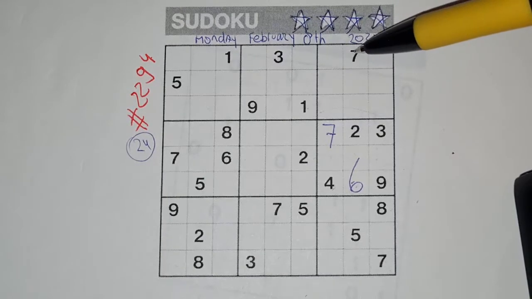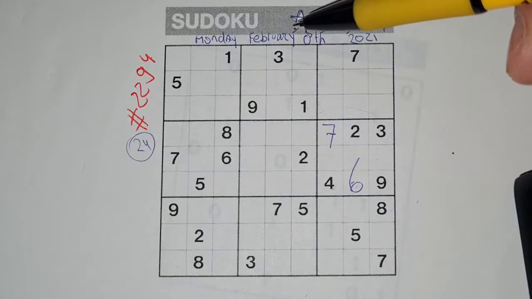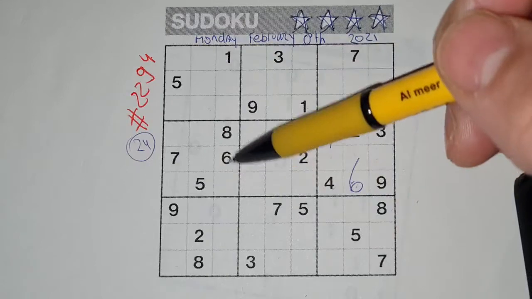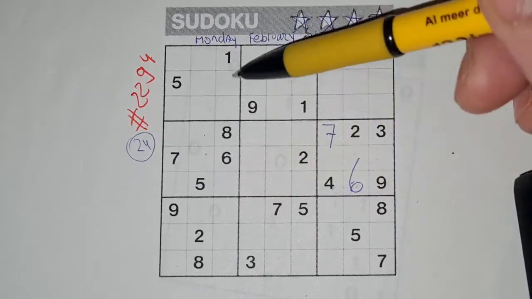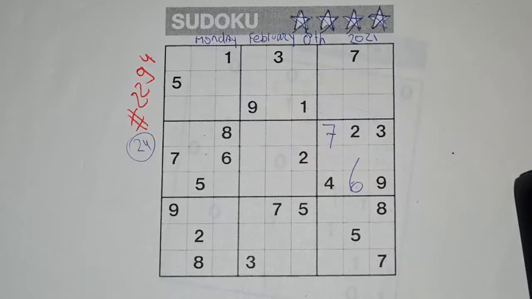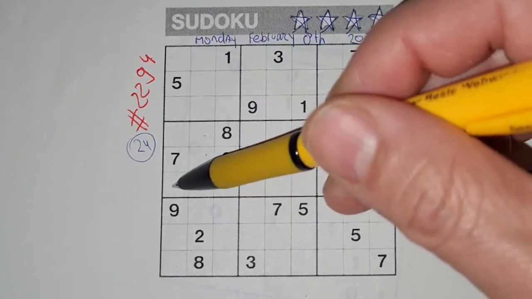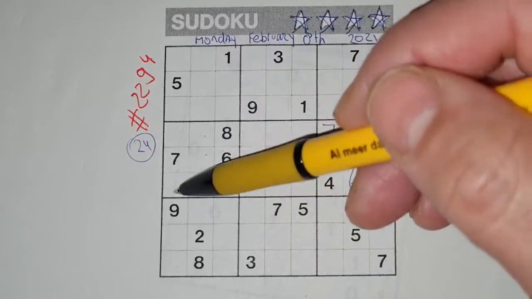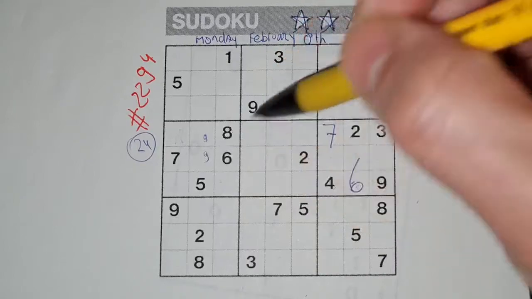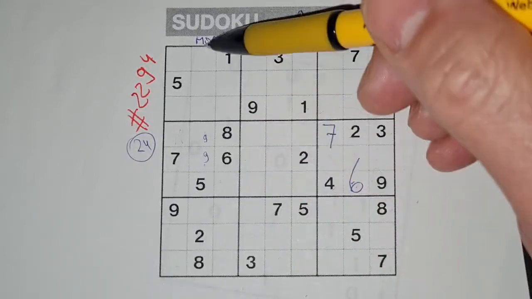Alright. Let me see. In this big square, we have 1, 2, 3, 4, 5 missing numbers. One of the missing numbers is 9. We see here 9. No 9 in those 2 boxes. Here 9. No 9 in these 2 boxes. So the 9 could be here, could be there. So we have a 9 in this column, 9 in one of those 2 boxes in the second column.